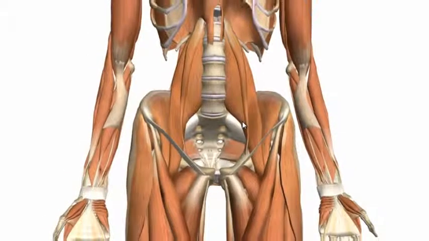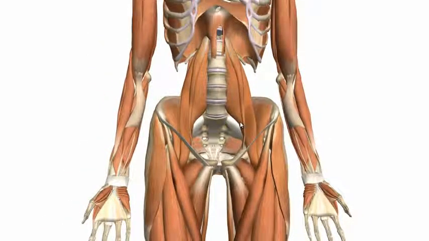So the psoas major is innervated by the anterior rami of spinal nerves L1 to L3, and the psoas minor is innervated by the anterior ramus of L1. The psoas minor acts as a weak flexor of the vertebral column.